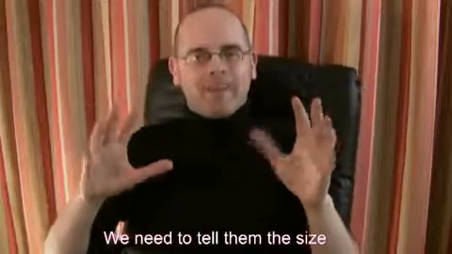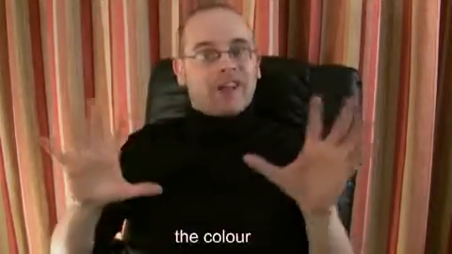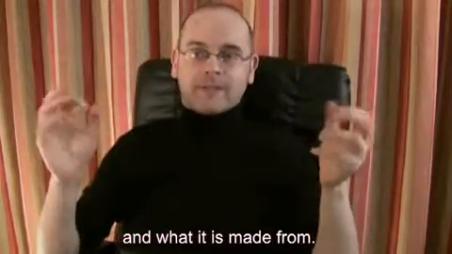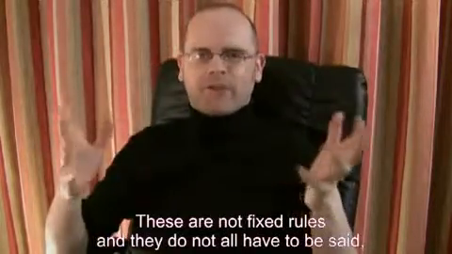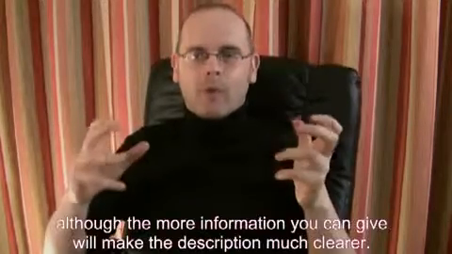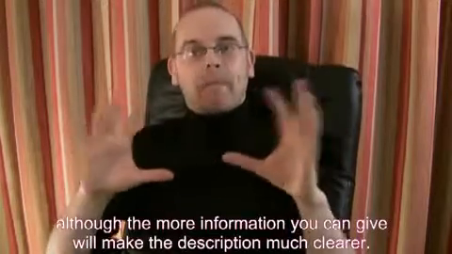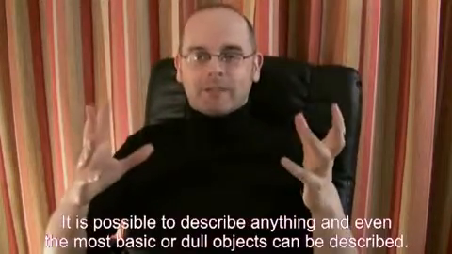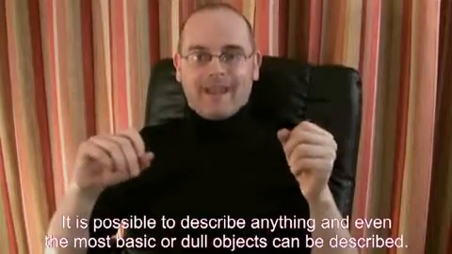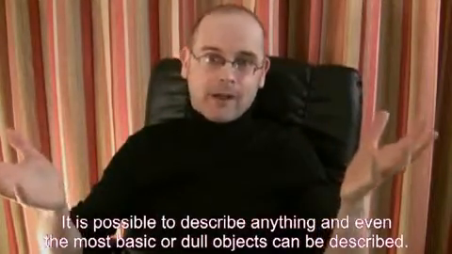We need to tell them the size, the shape, the colour, and what it is made from. These are not fixed rules, and they do not all have to be said, although the more information you can give will make the description much clearer. It is possible to describe anything, and even the most basic or dull objects can be described.